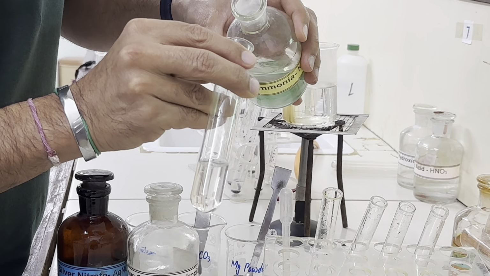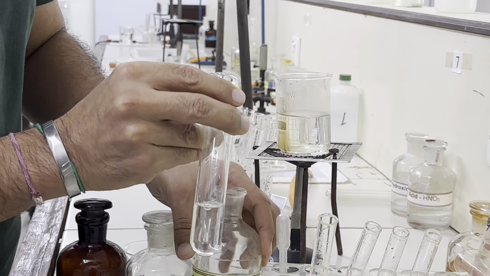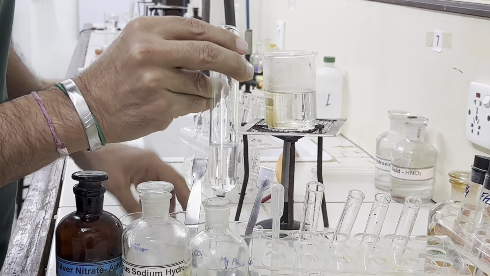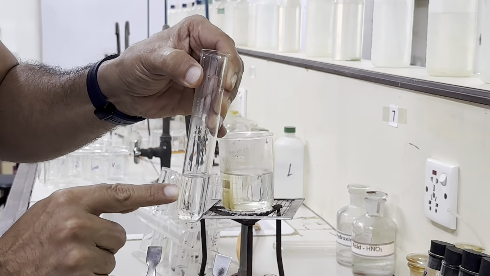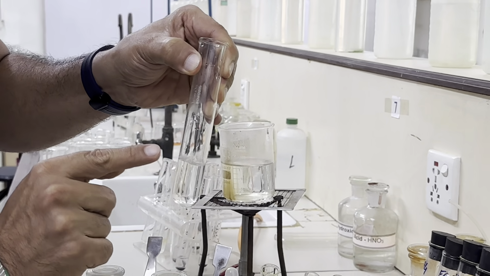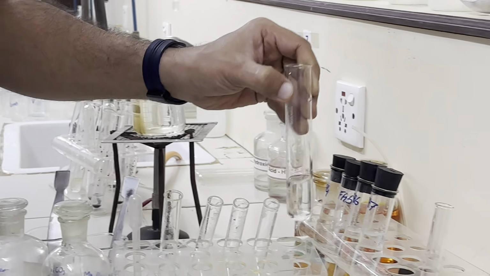and we will swirl this mixture, and we can see this is colorless. It means we are done with this. Now the solution which we have formed is Tollens reagent. Now this Tollens reagent is used to test the aldehyde group. Now let's perform this test.